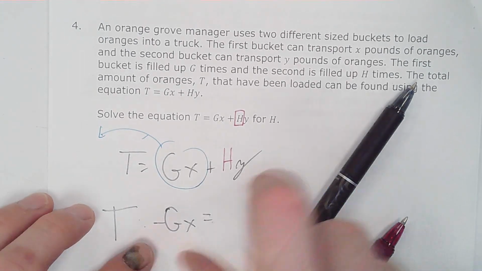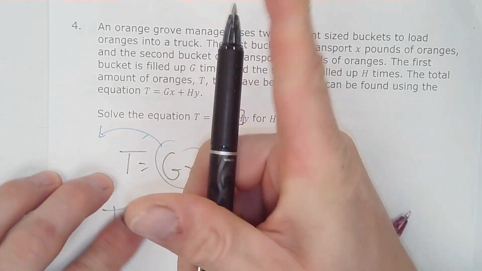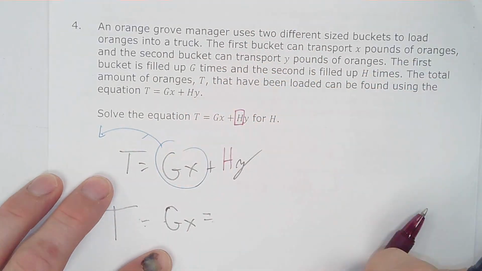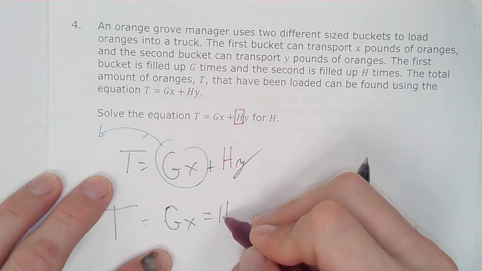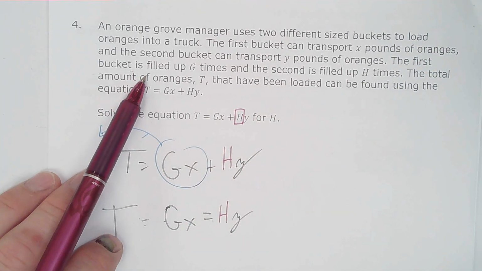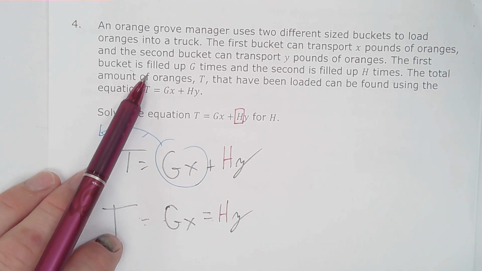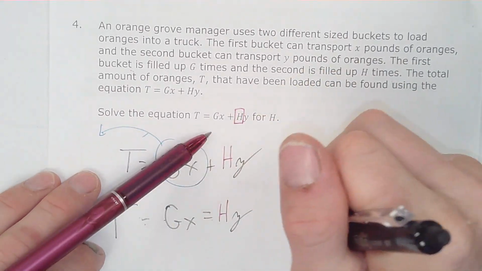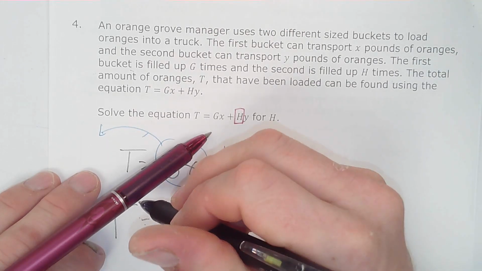All right, so now that this is t minus gx equals hy. What am I trying to solve for? h. Question. Would it matter if it was gx minus t, negative gx minus t? Like, would that change anything about the equation? If you move it to the other side, and then you move that over there.